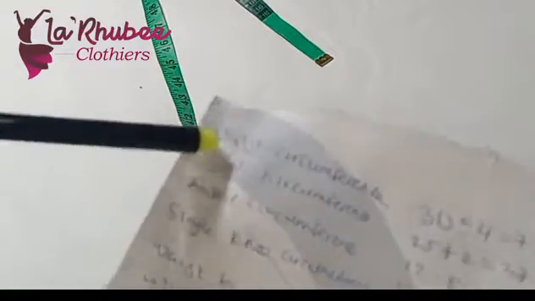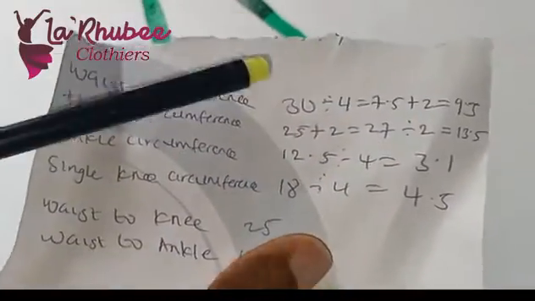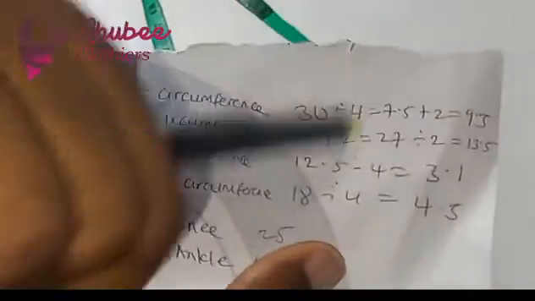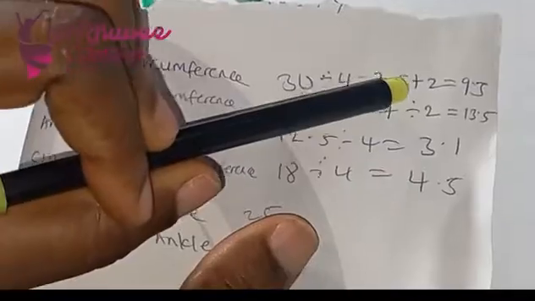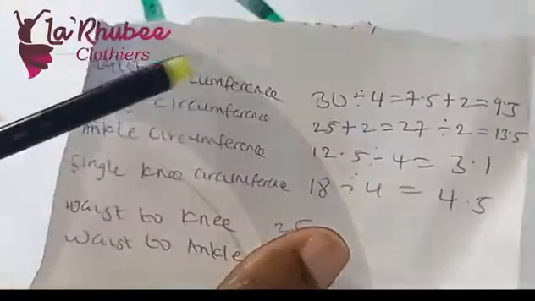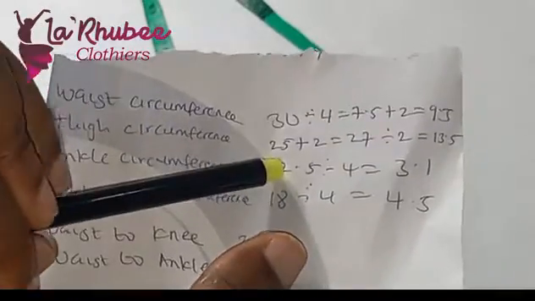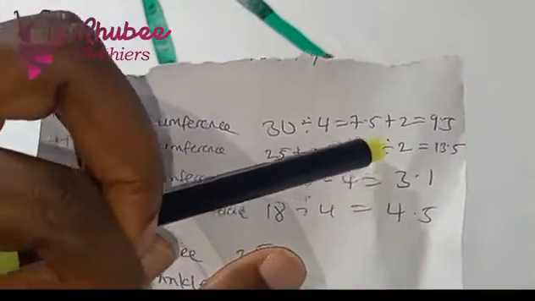So this is my waist. My waist is around your waist circumference. The waist circumference is 30. Now 30 divided by 4 will give me 7.5. So the 7.5, I'm adding 2, gives me 9.5. For my thigh circumference, around your thigh, 25 plus 2 equals 27, then divide by 2.